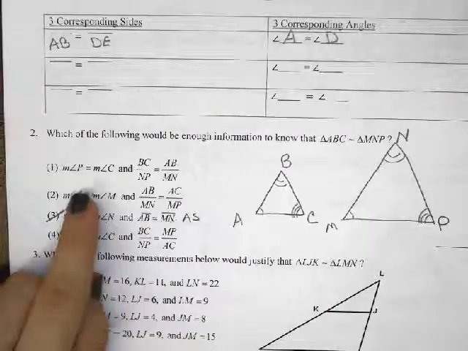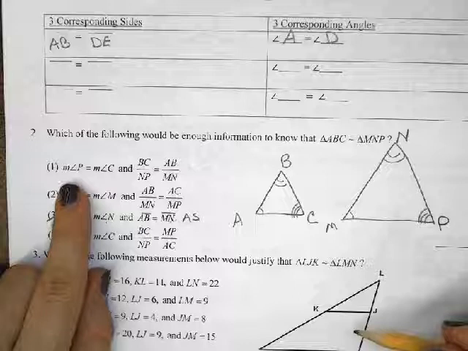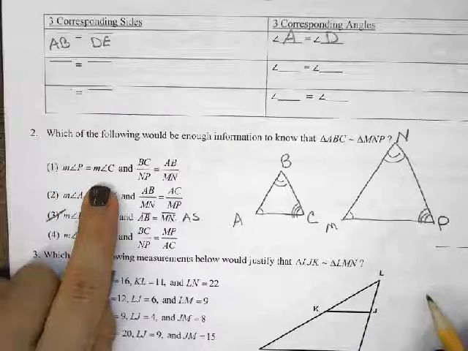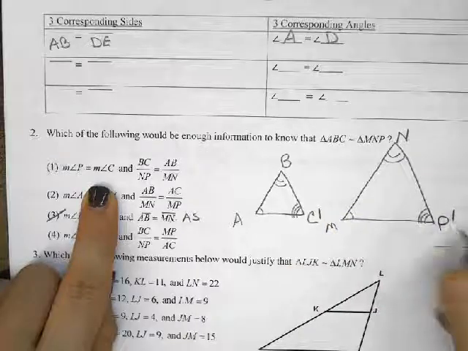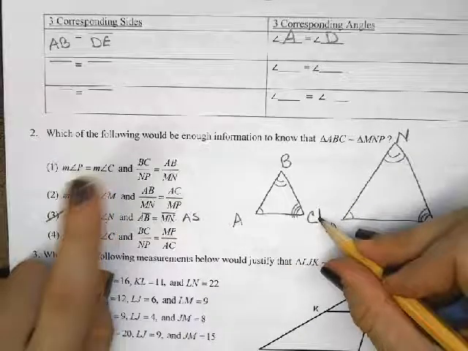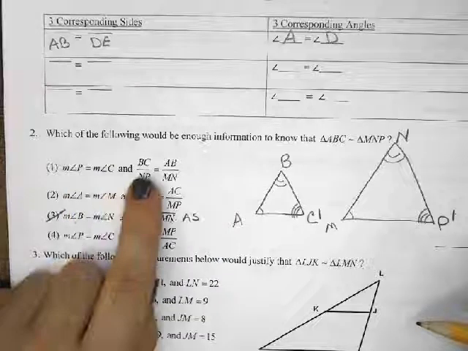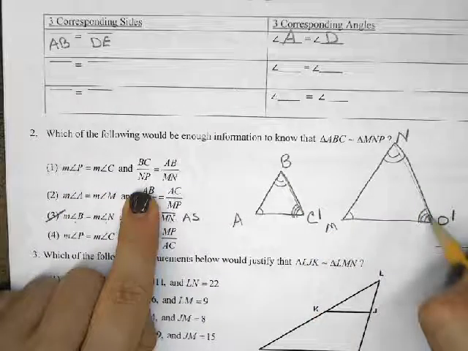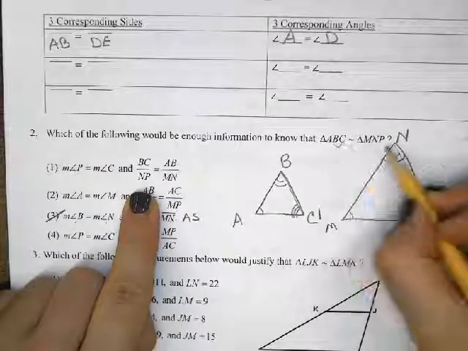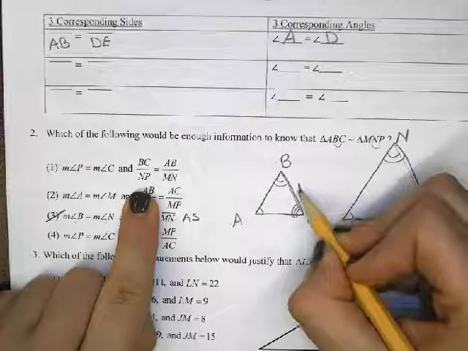I'll model number 1 and then you guys can finish. Angle P and angle C. I'm going to put ones next to those, meaning they belong to question number 1. BC with NP. Yes, it does match BC with NP, so I'm going to put a 1 there as well because we're talking about a side.